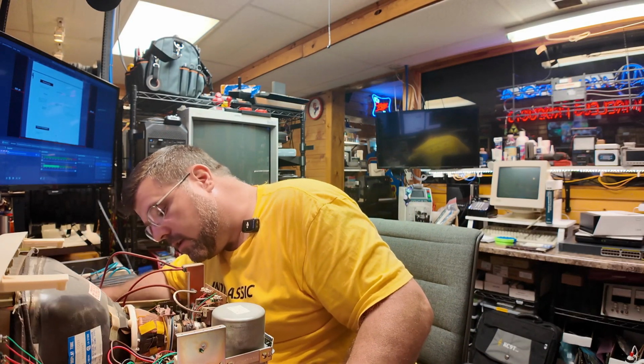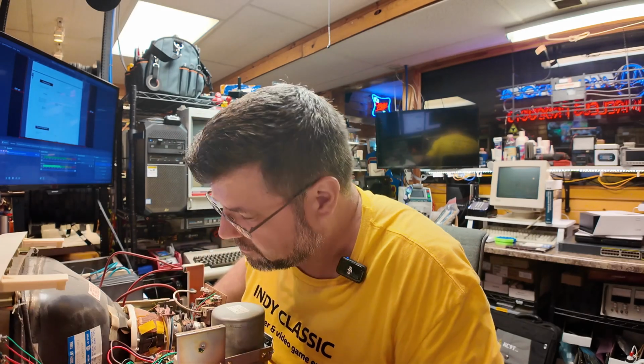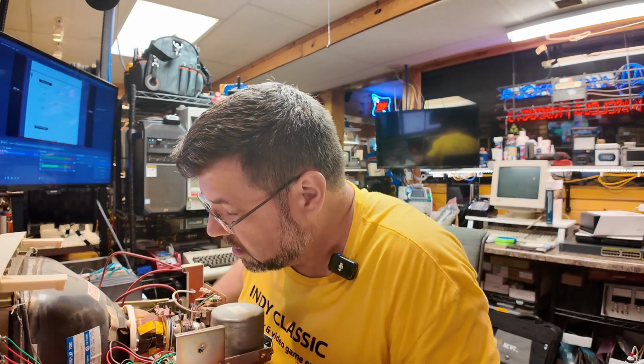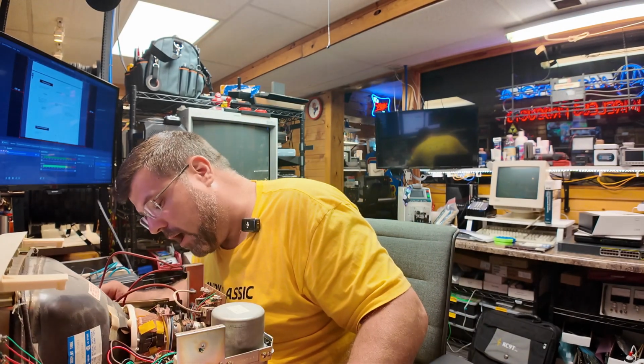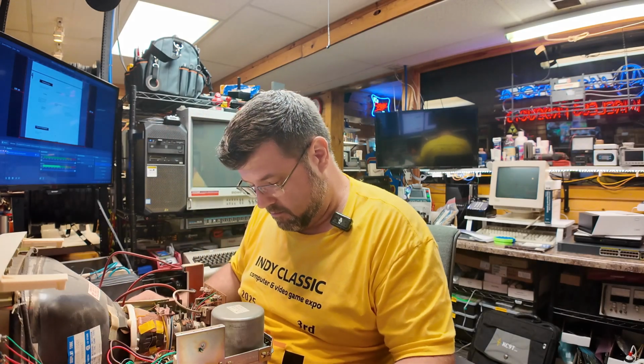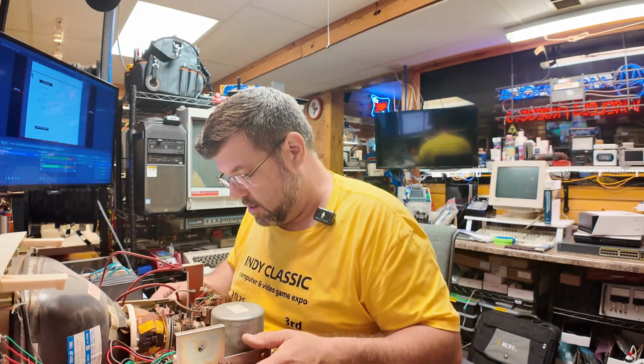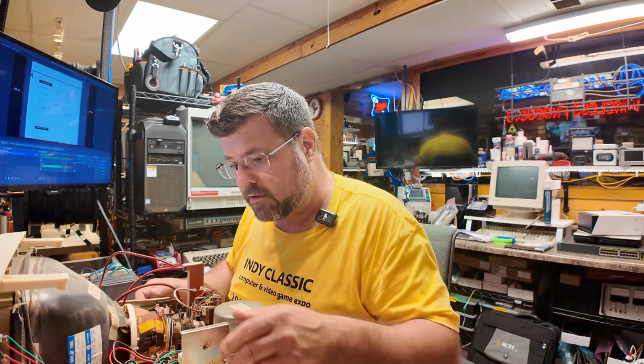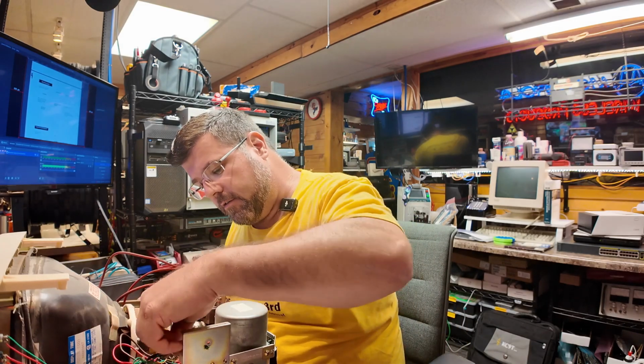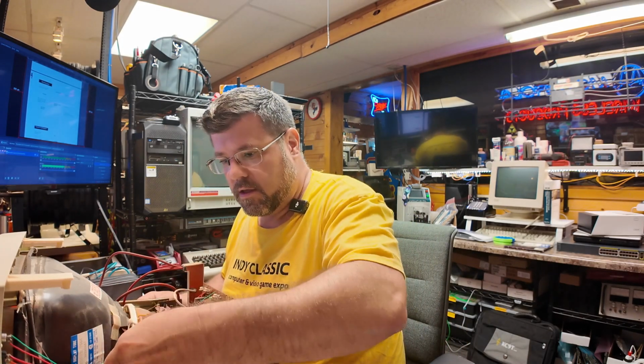So, looking down there, a lot of strange bodge wires here. A lot of strange bodging going on. So, front wires allowed me to slide it back a little bit.